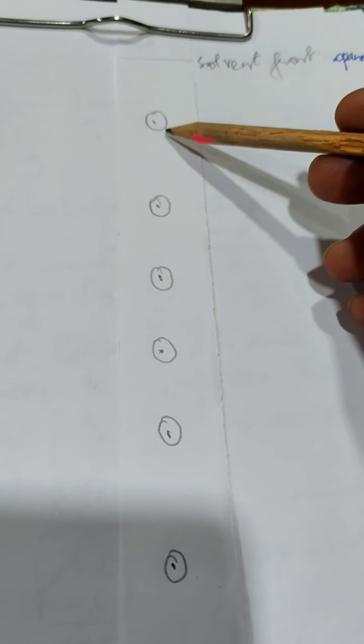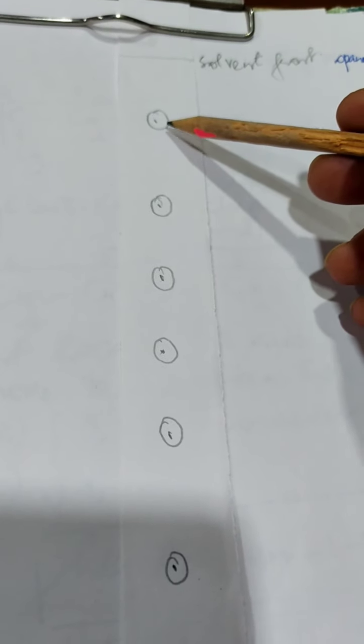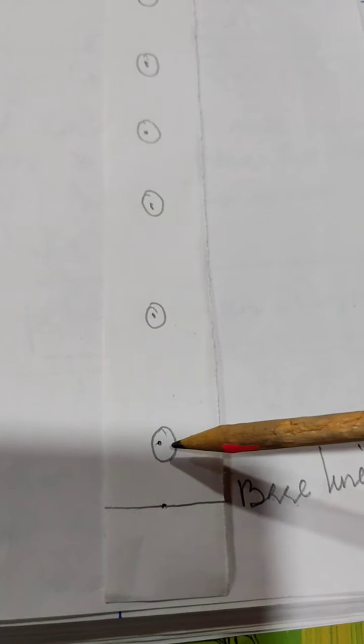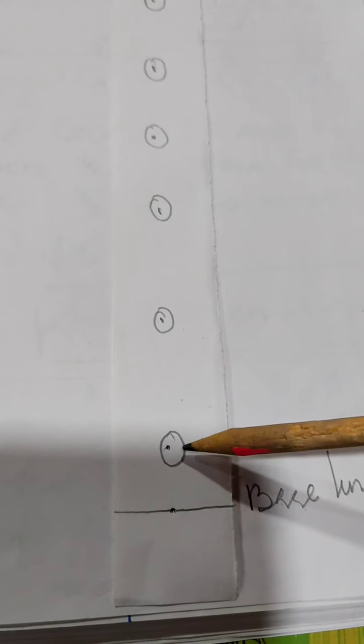This means this is the ingredient in the system which has not been held by the chromatogram, or the stationary phase, as much as these have been held. So this is the least held one. This ingredient here has been the most held one by the chromatogram, and all these others fall in the range between this one and this one.